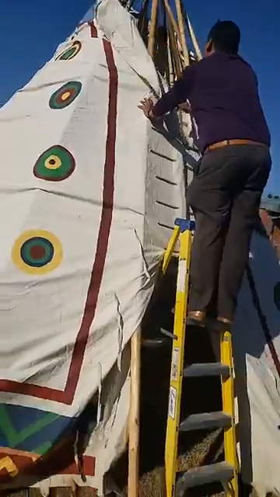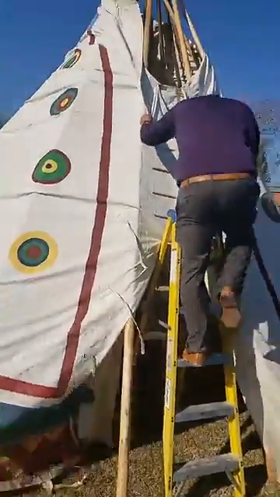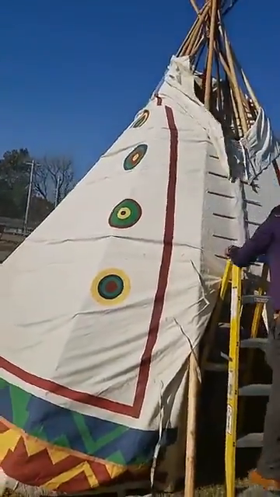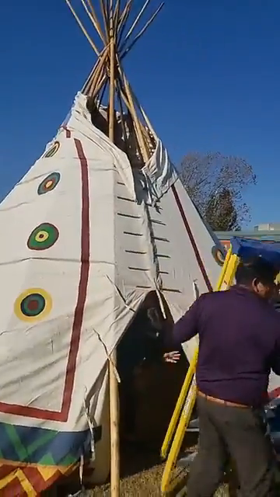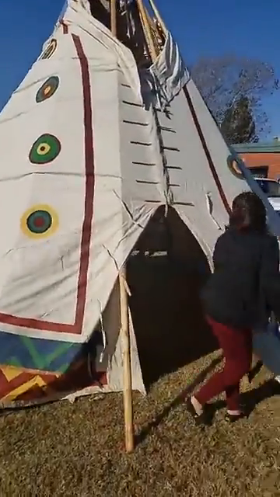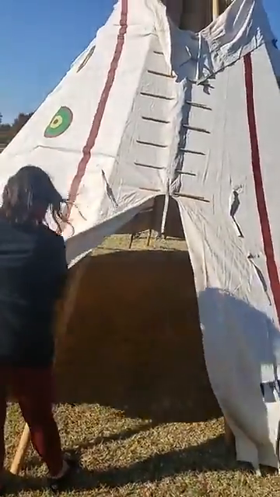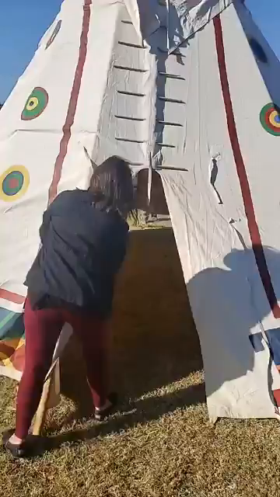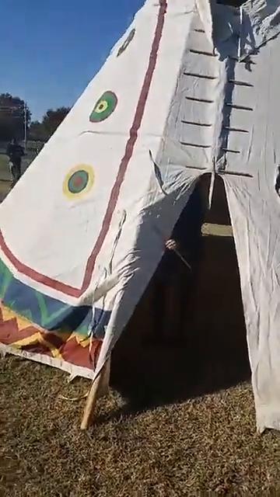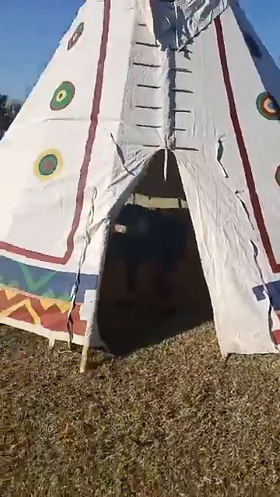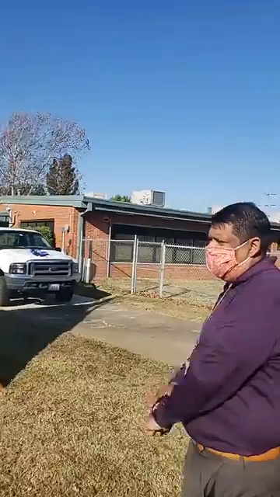And while Otto is out here, there are people inside. Otto was just explaining how 300 years ago there wouldn't have been a ladder.